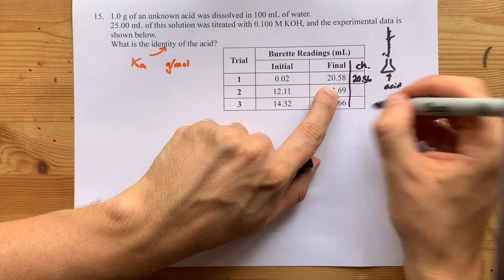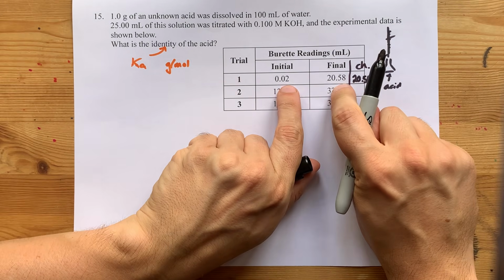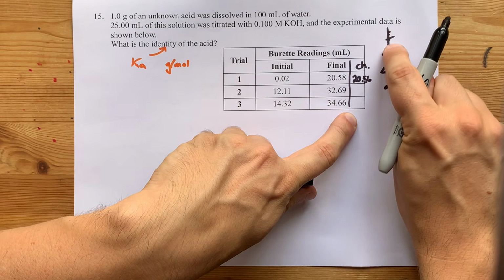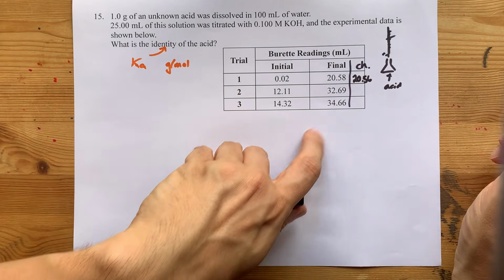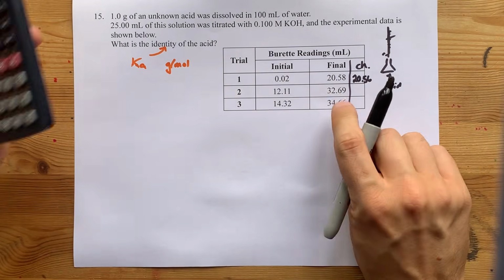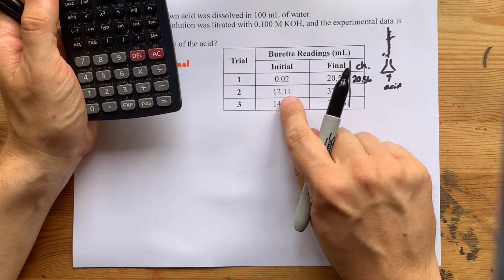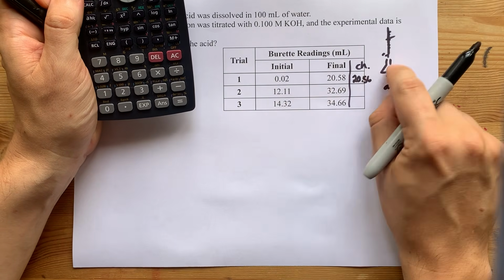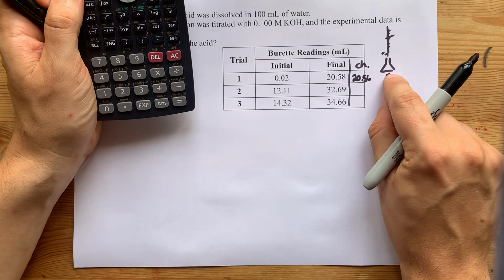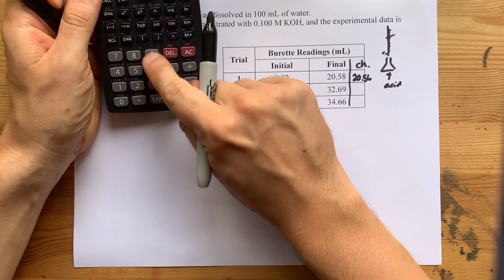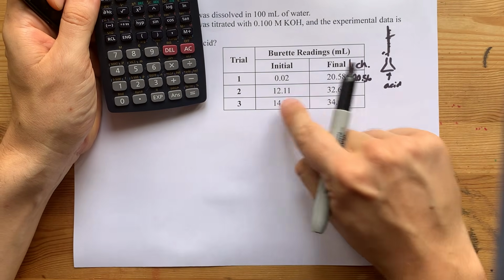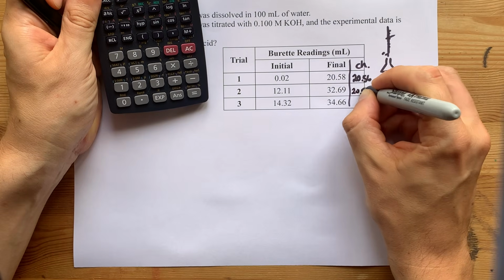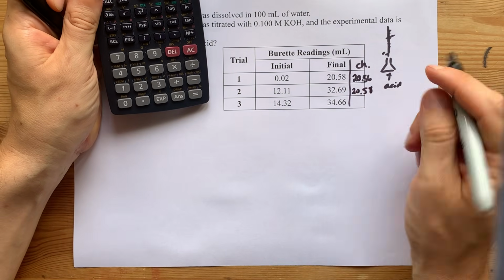I'm going to write that in as change. The difference in the milliliters is the total actual volume of the base that you added in milliliters. If you do it a second time, maybe you refilled it a little bit up to 12.11, and then you titrated the same amount of sample, 32.69 minus your initial amount gives you 20.58 milliliters added that time.